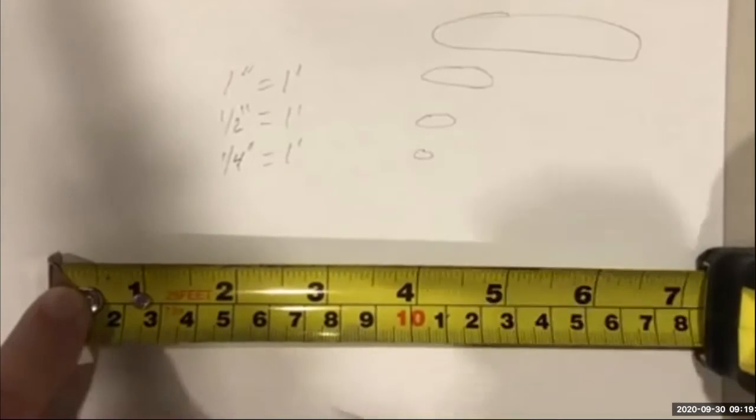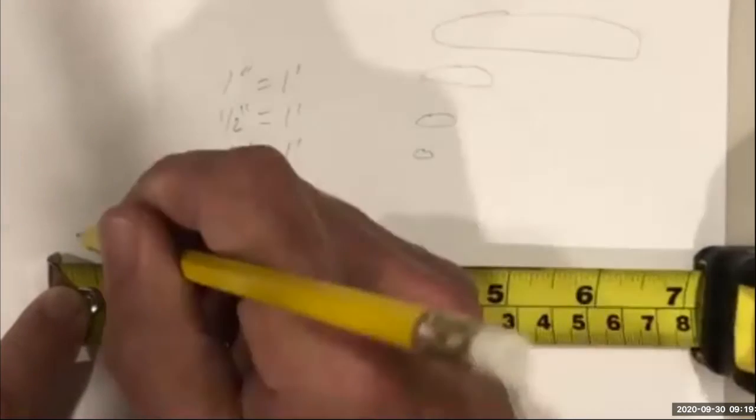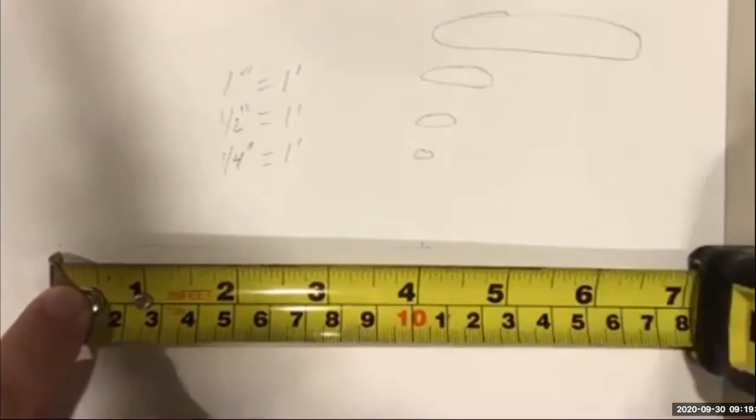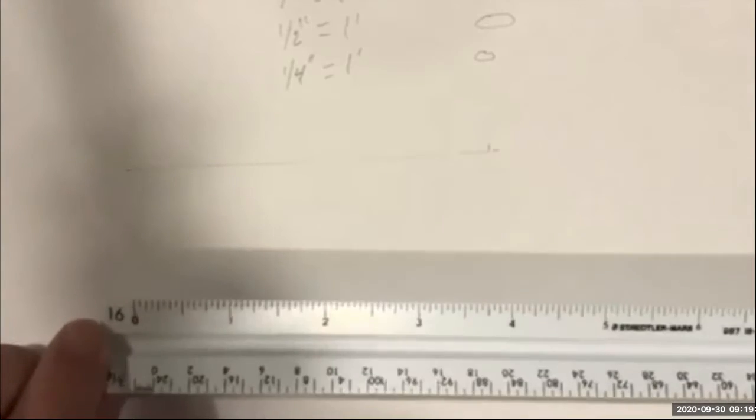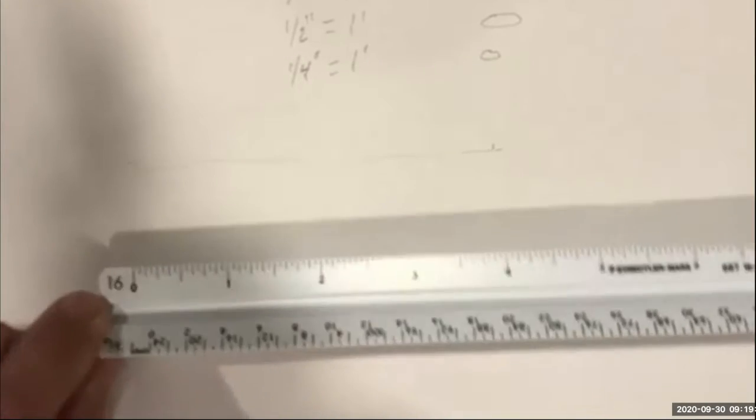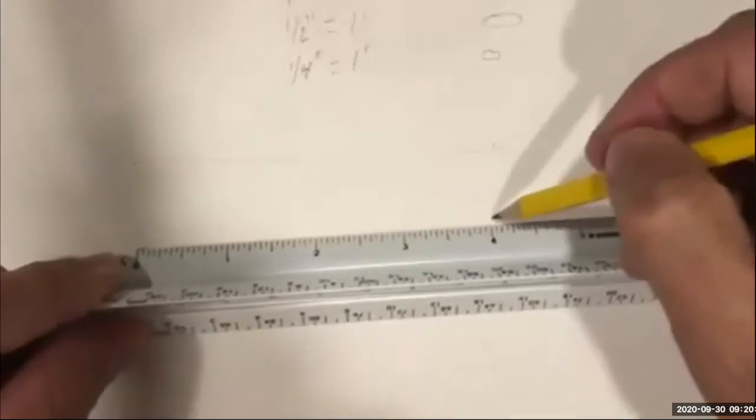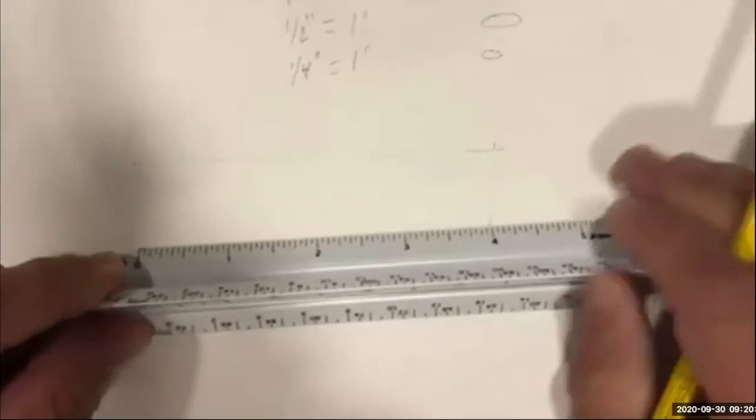If I was just using a regular old tape measure to draw stuff, and I wanted something at 4 inches, I would know, okay, that's my tick there, and that's 4 inches to get to here. We all understand that. With this scale ruler, from there to there is my 4 inches.